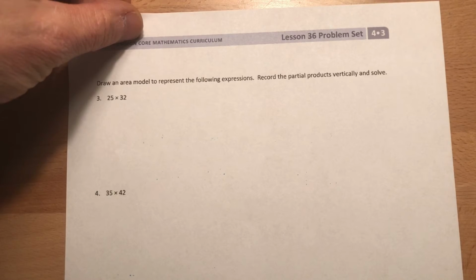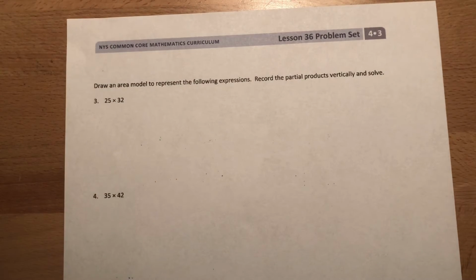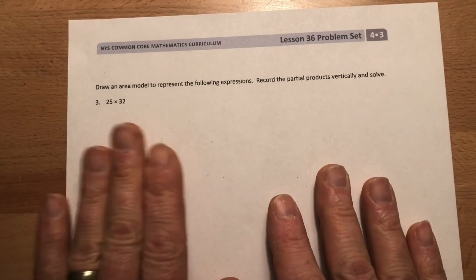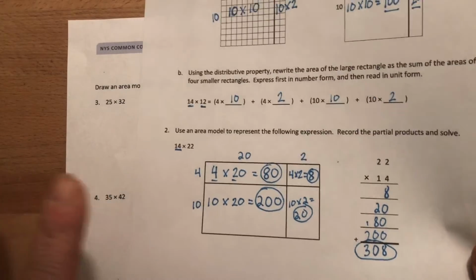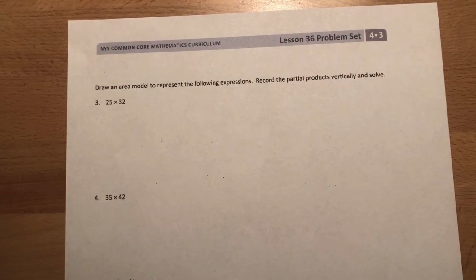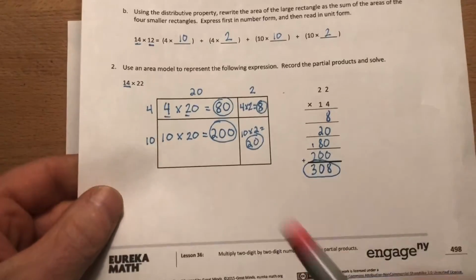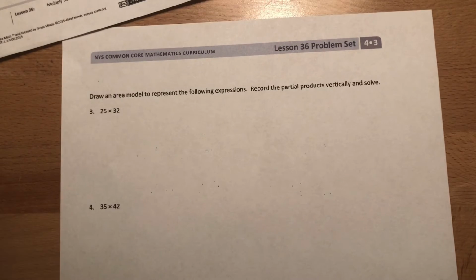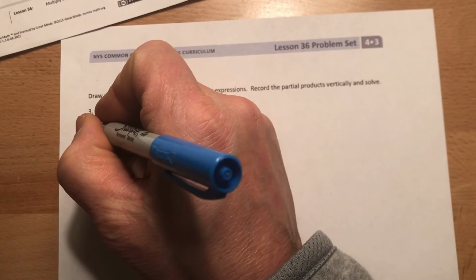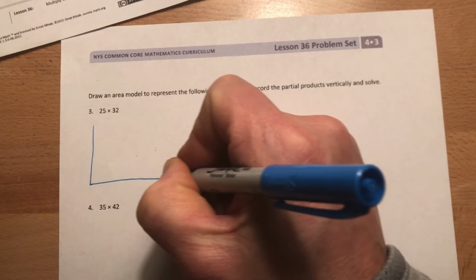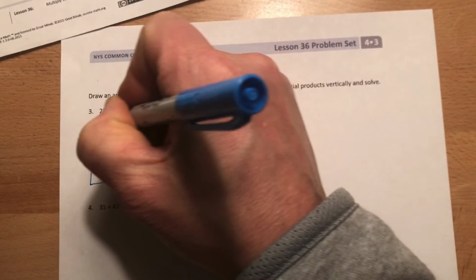Okay, so draw an area model to represent the following expressions and then record the partial products vertically and solve. So what we need to do here is draw these kinds of rectangles and do this just on our own. And look at all this space we have to do it. I can do that. So I'm going to use this as a model or a guide to draw here, okay? See how that is. So I'm going to leave this off to the side so I can look at it, okay? So what I want to do is I'm going to make a big rectangle like that.